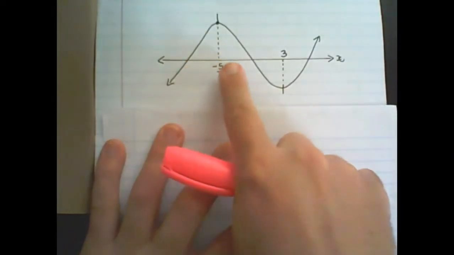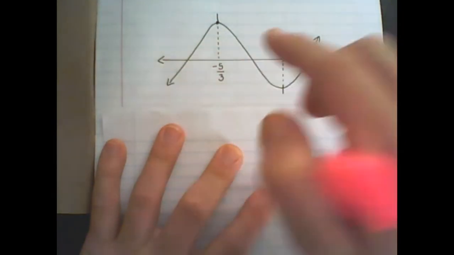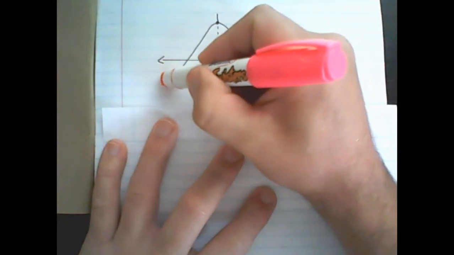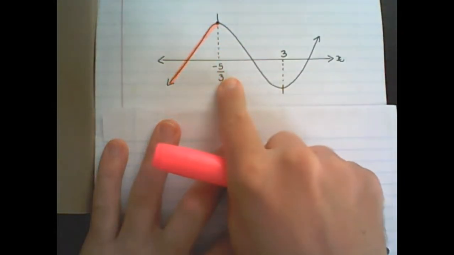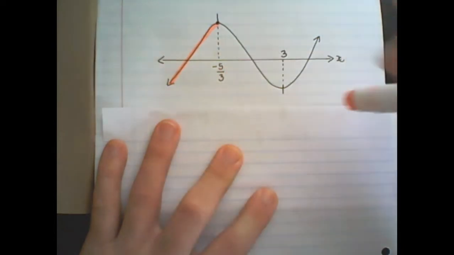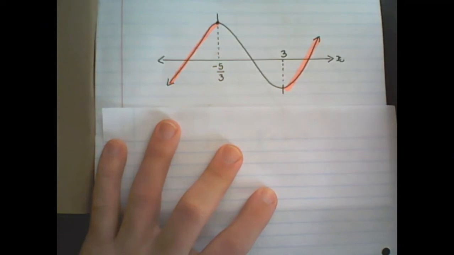Remember, we are not concerned about the x-intercepts. We simply want to see where it's increasing and decreasing. And I can see that it is increasing on the left of -5/3, and it's also increasing after 3.